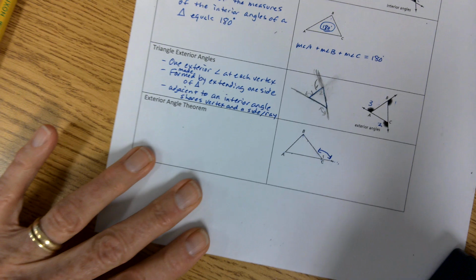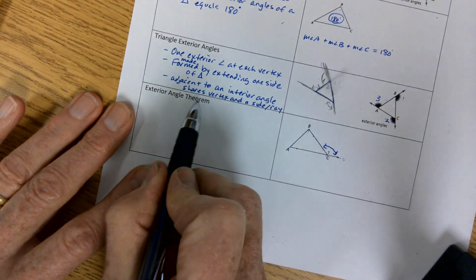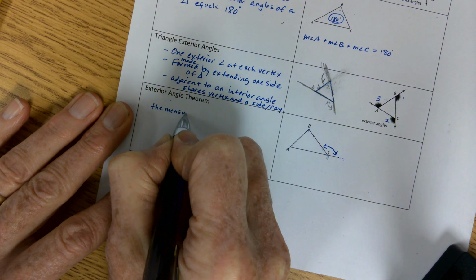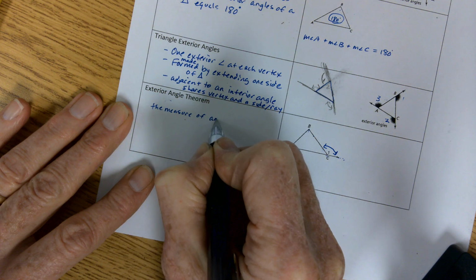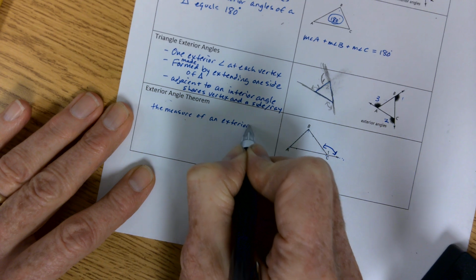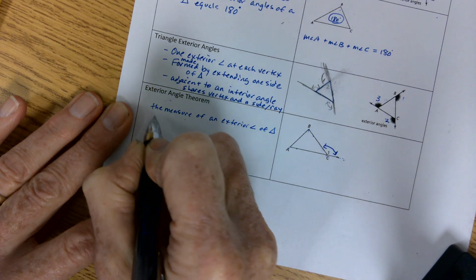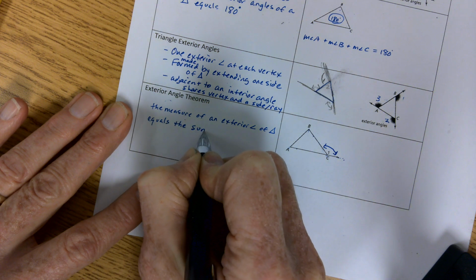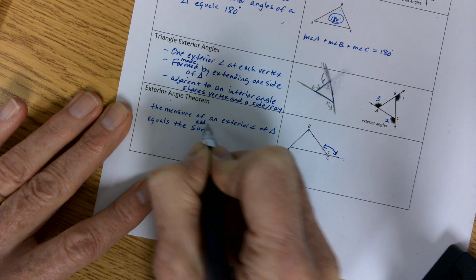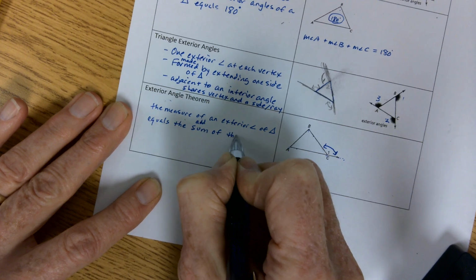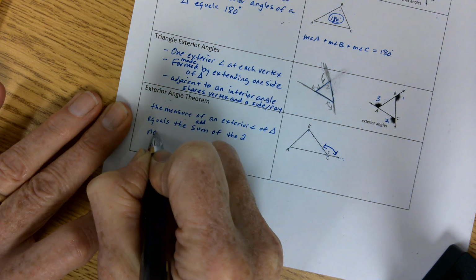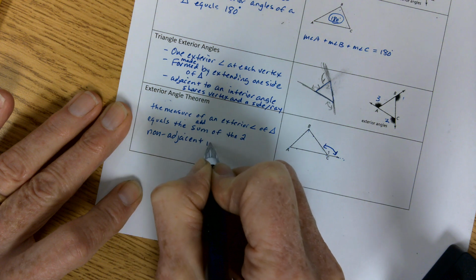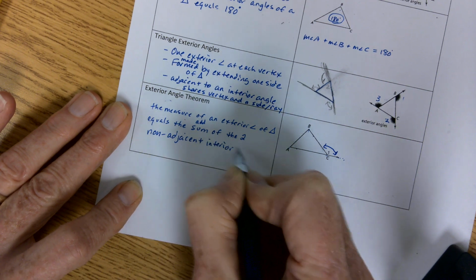So this is what the exterior angle theorem says. The measure of an exterior angle of a triangle equals the sum, remember sum means to add, of the 2 non-adjacent interior angles.